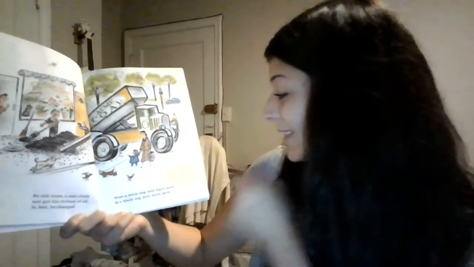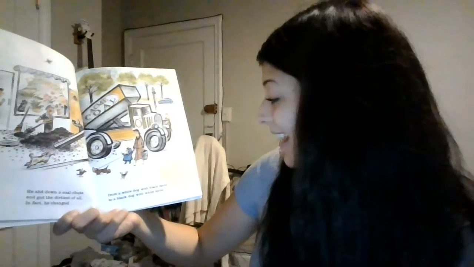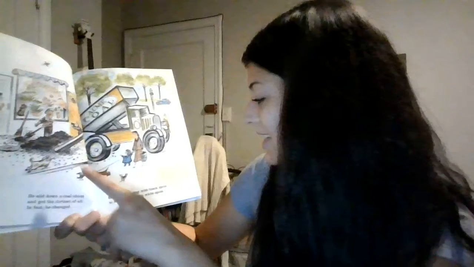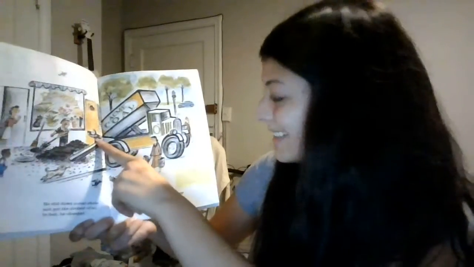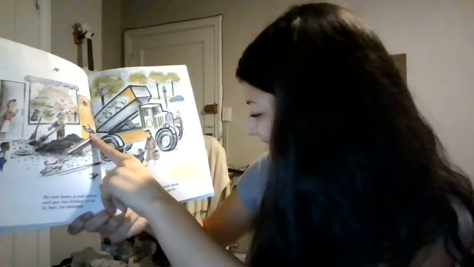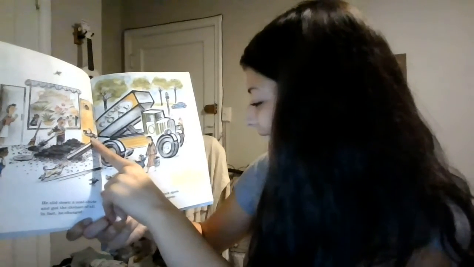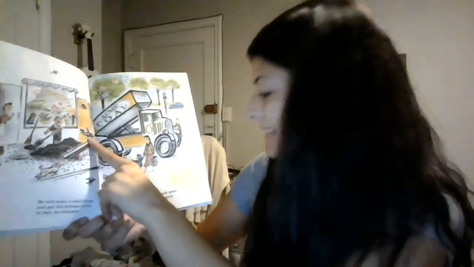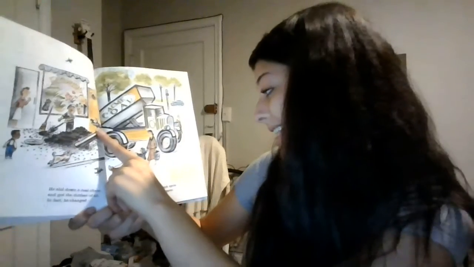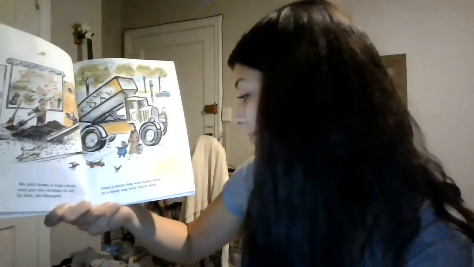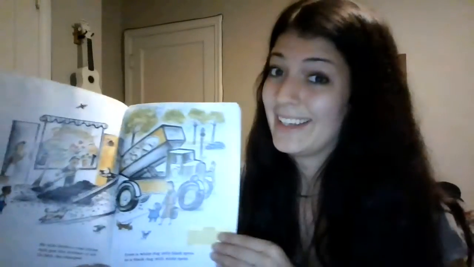The author's words are telling me how Harry was changed. And I can see in the illustrations that Harry has also changed. Scholars, the illustrator is showing what the author said by drawing Harry as a black dog with white spots instead of a white dog with black spots. Oh my goodness, let's keep reading.